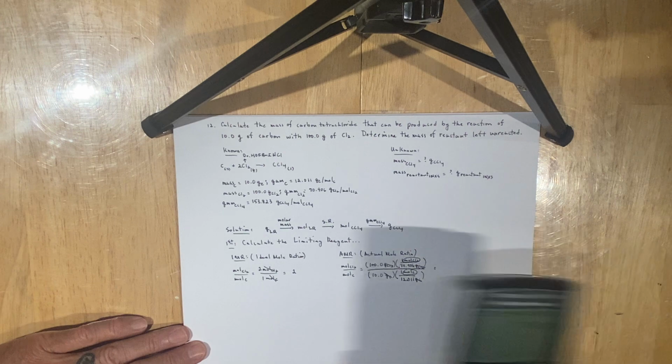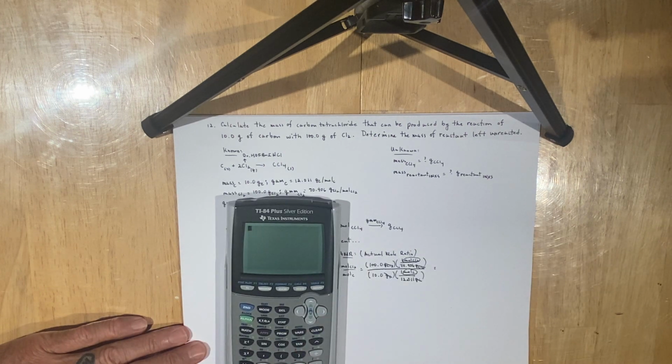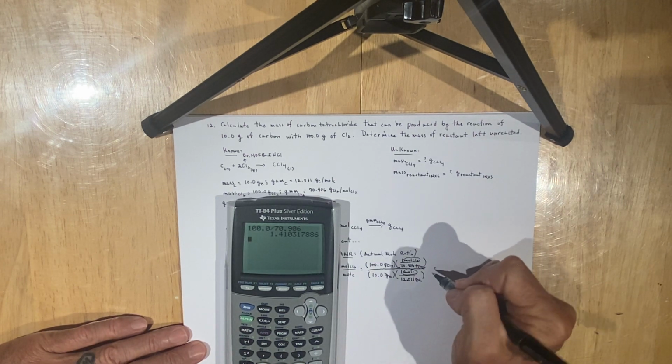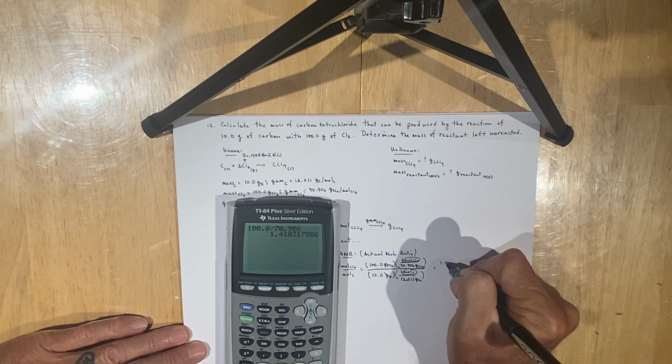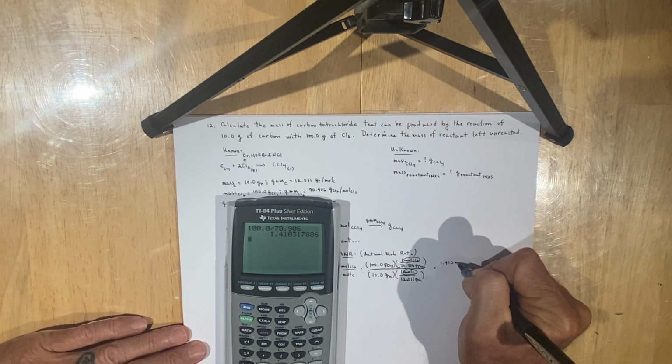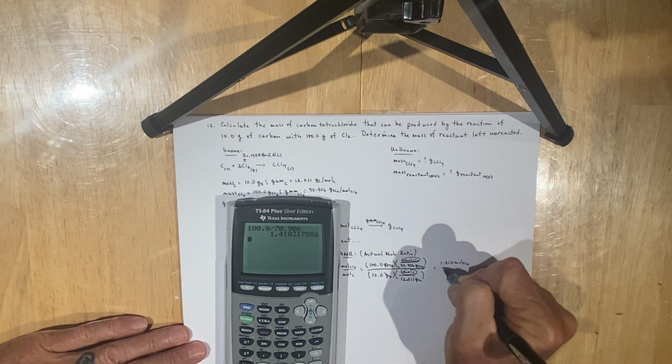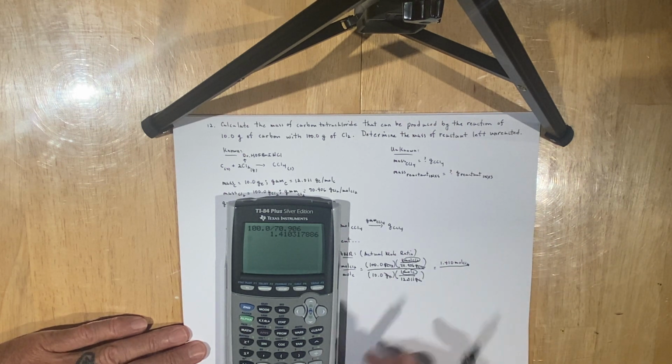When we run these numbers, let's quickly do this. We're going to have 100.0 divided by 70.906. That gives us a value of 1.410 moles of chlorine divided by 10.0 divided by 12.011.